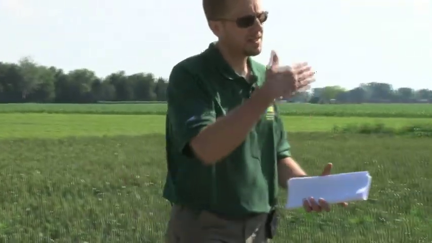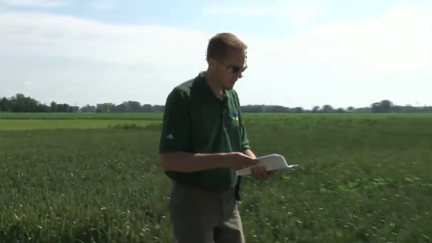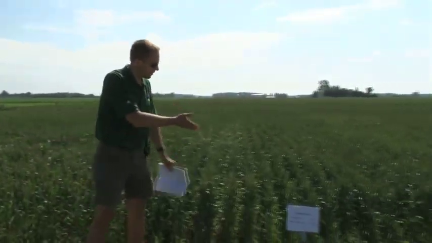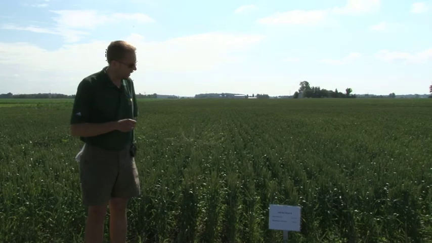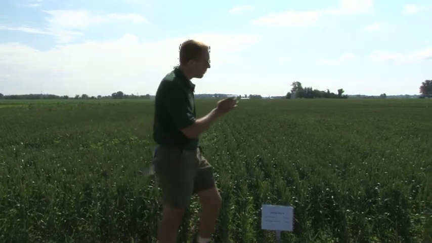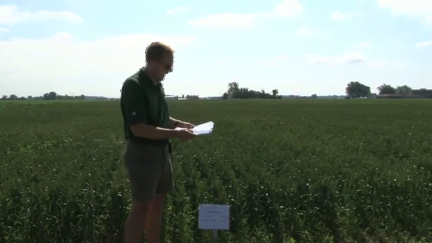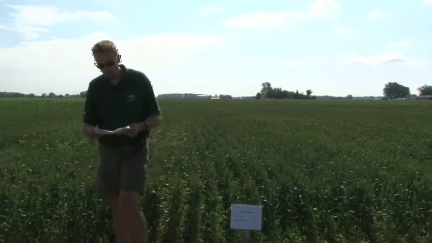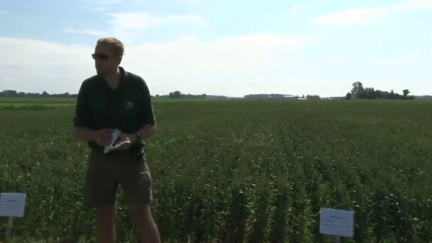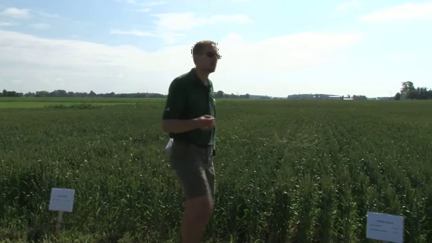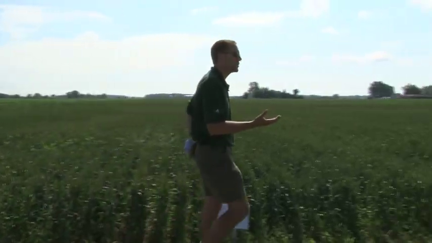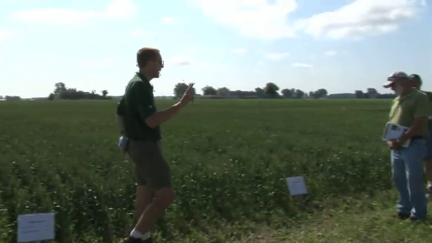Couple other items we're going to talk about as we go down here. You can see the other 5 plots that we have here. We have the split application with flag leaf. Next one down, we have 100 units of N as Super U. Okay, now remember Super U is a urease and nitrification inhibitor. It's both. I'll talk about that in a second.